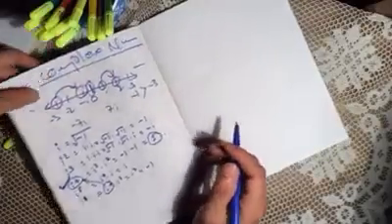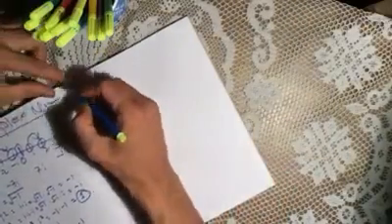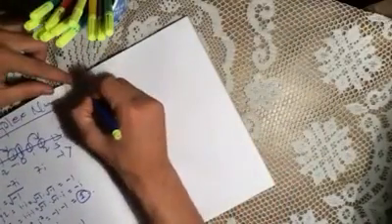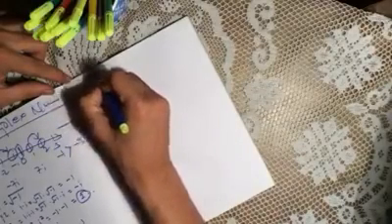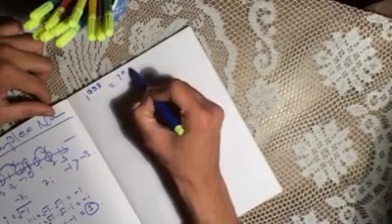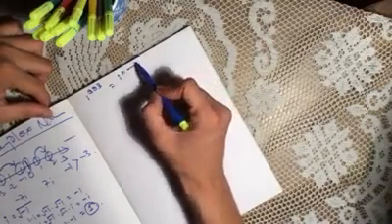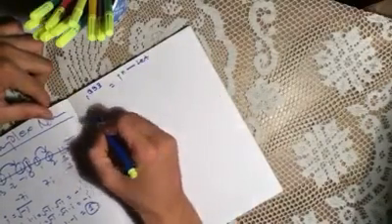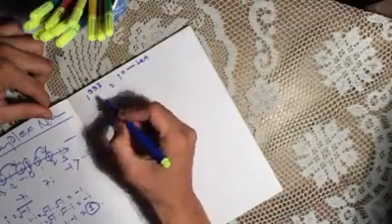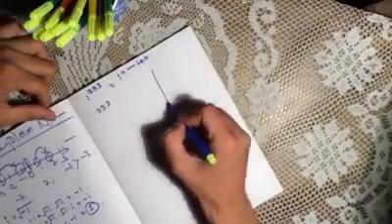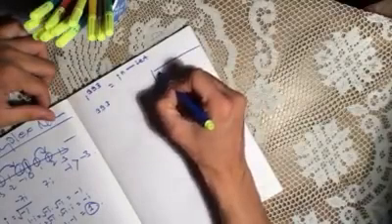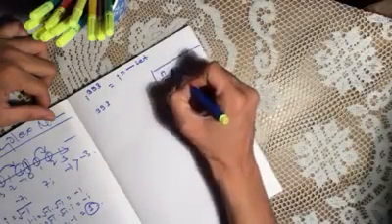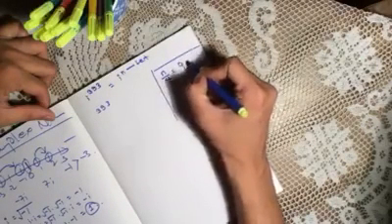So let's have a look at one example. Let's say i to the power 393. So let's say i to the power n, and this is just our assumption. Now 393 divided by 4. Here's the basic theory: divide n by 4 and break it down into quotient and remainder.